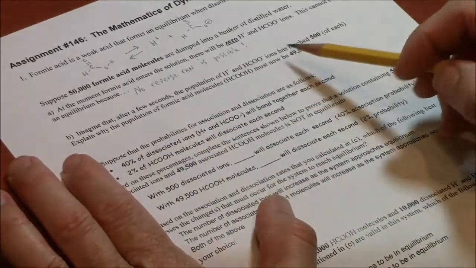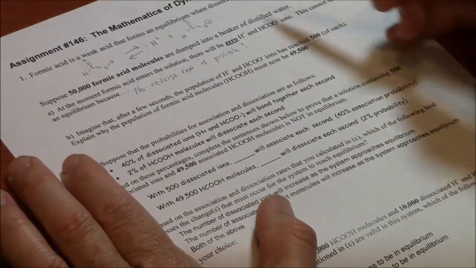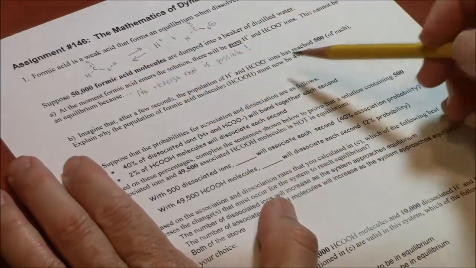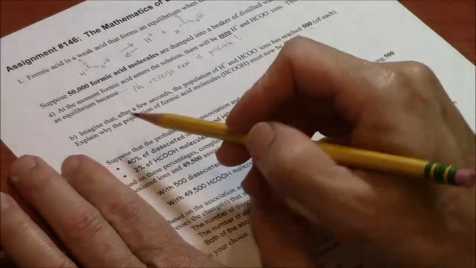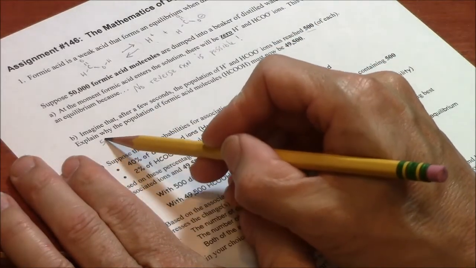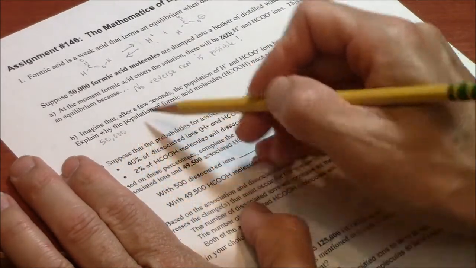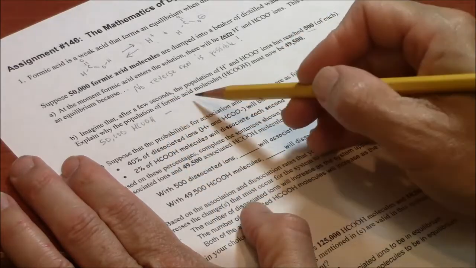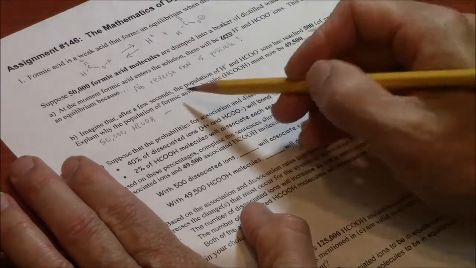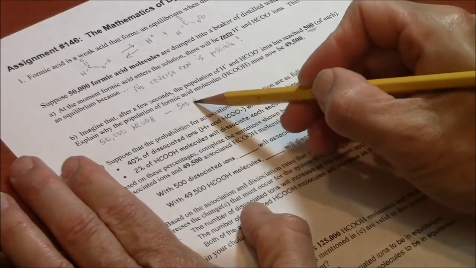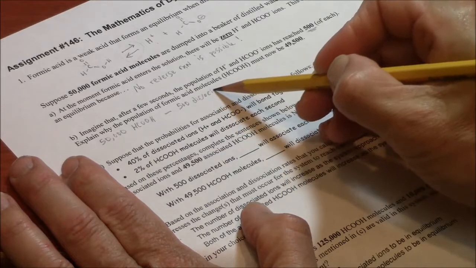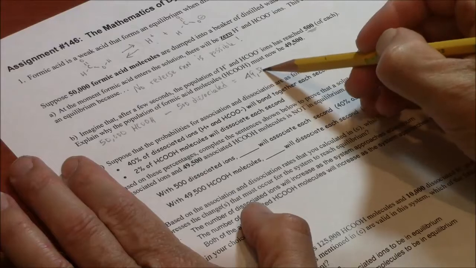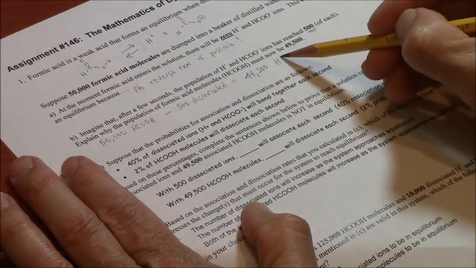Now B is very simple math. If we have 500 of each of these ions, it's saying prove that the number of formic acid molecules must be 49,500. So this is simple math. We started with 50,000, and some of them dissociated. How many dissociated? 500. So that leaves 49,500 still in the associated state.